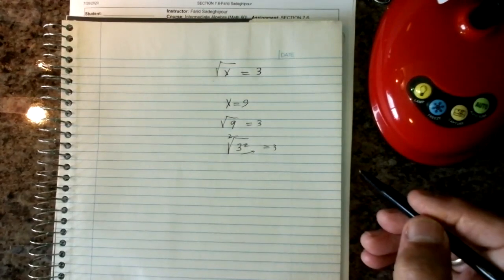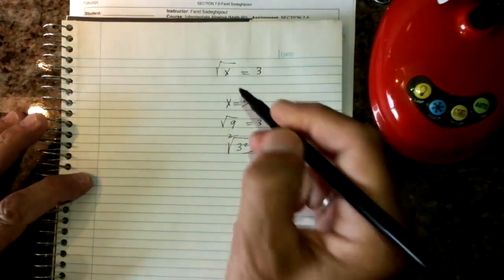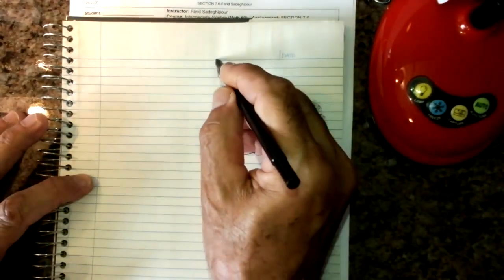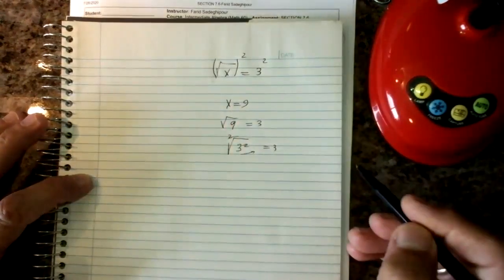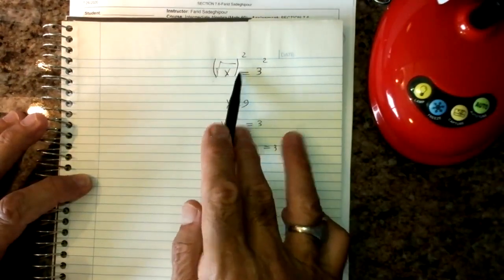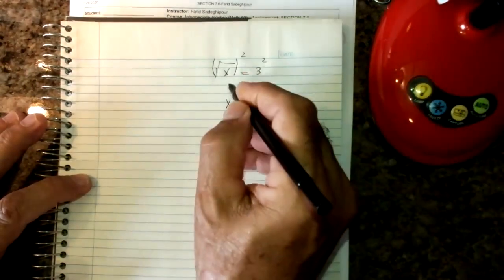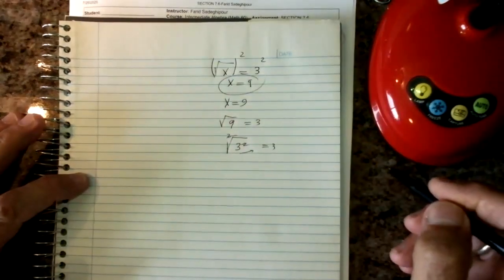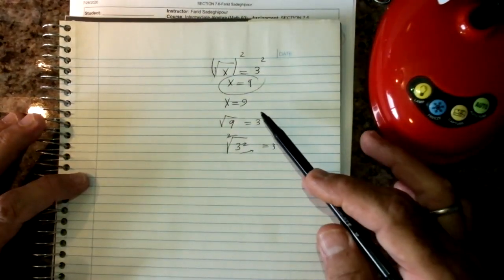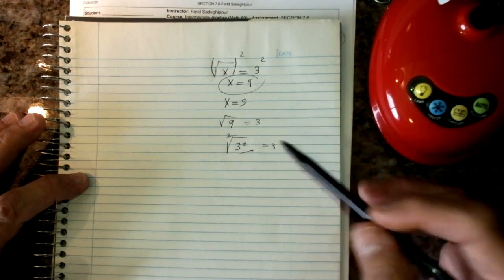The other way to do this is if you square both sides, radical x to the power of 2 is x, and then you have 9. That's how to find without guessing a number.